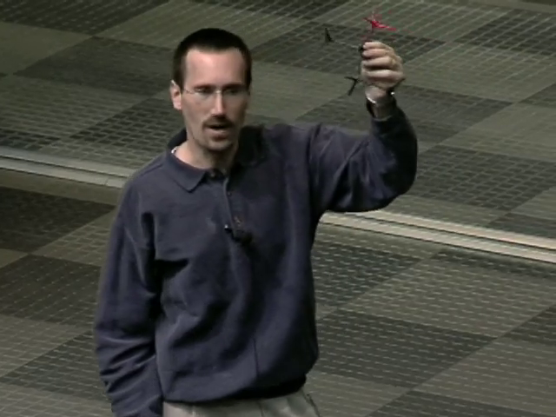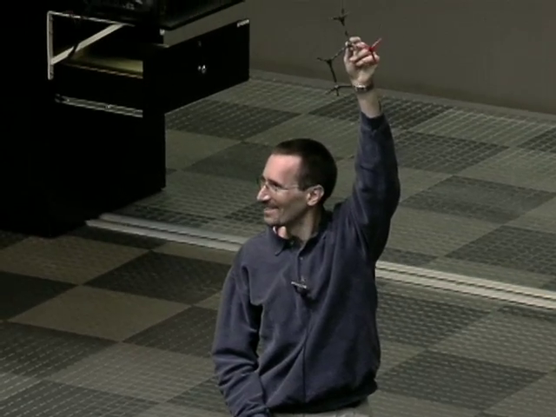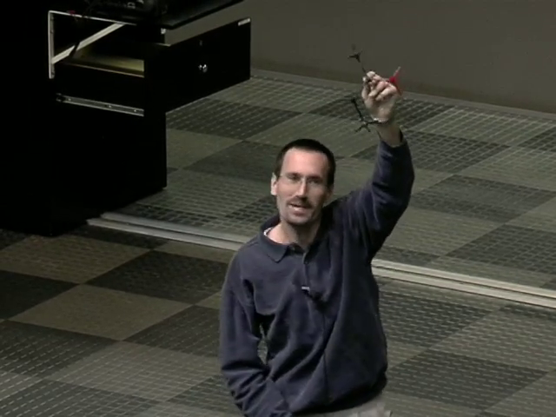All right, so hold up your models. Let me see more of them. Steal one from a neighbor if you don't have yours. Make a friend.